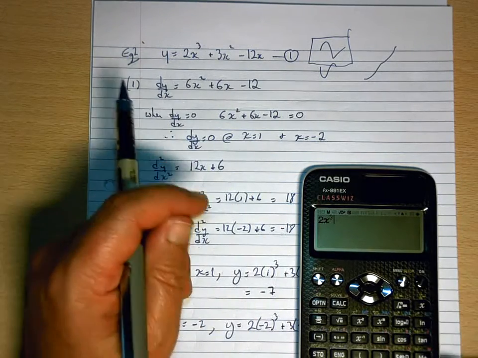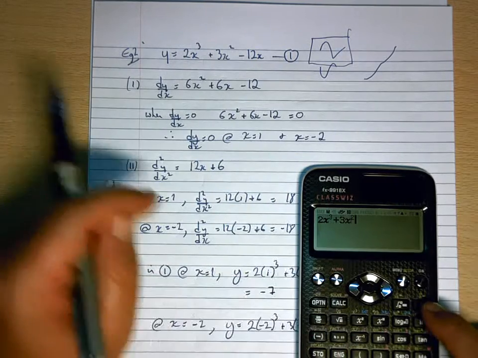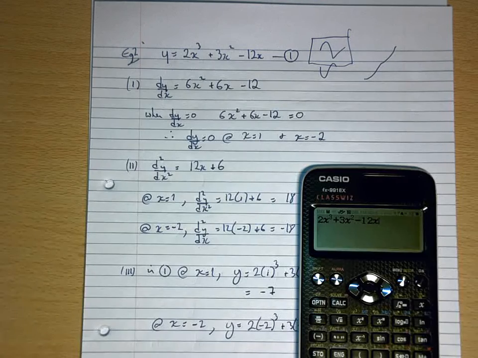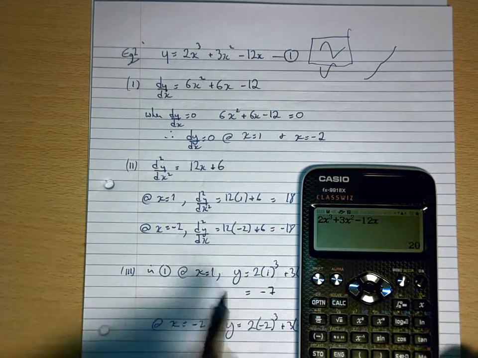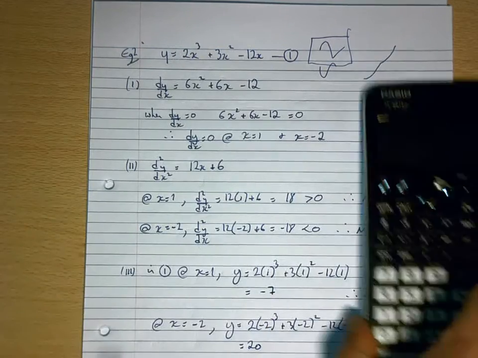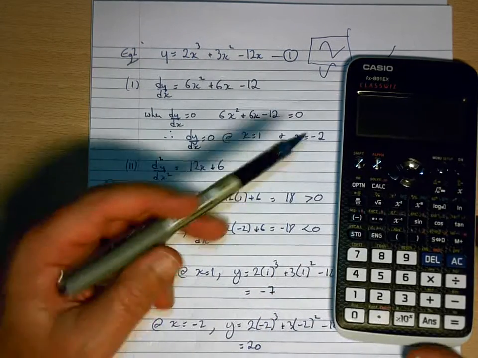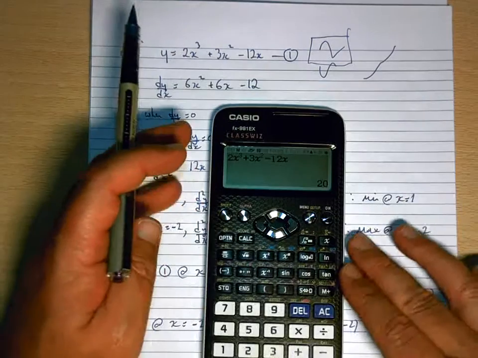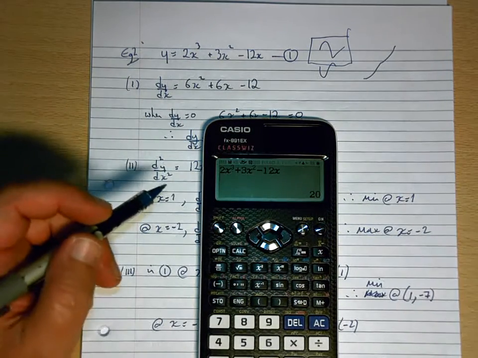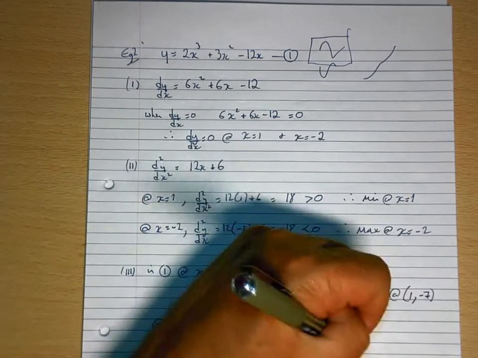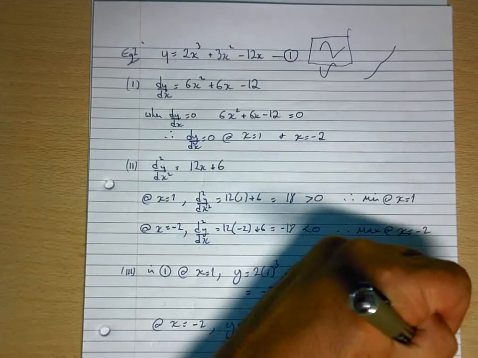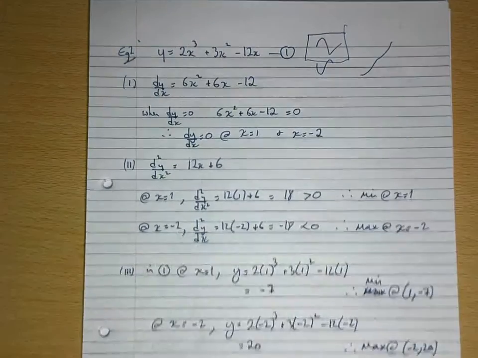There. So 2x cubed plus 3x squared minus 12x, just like it's written, and press equals, and you get 20, which is the y value. So you can work it out, no problem, but what I'm trying to do this year is to make you realize how powerful these calculators are and how you can use them to your advantage. So therefore we've got the max at minus 2, 20.